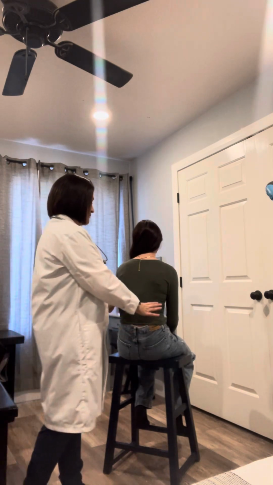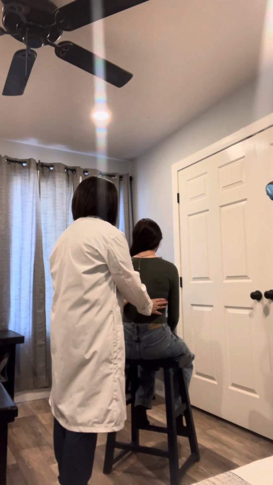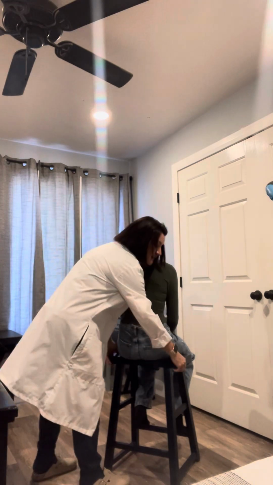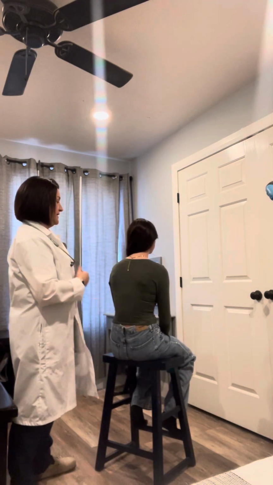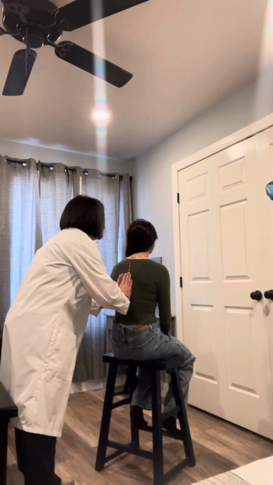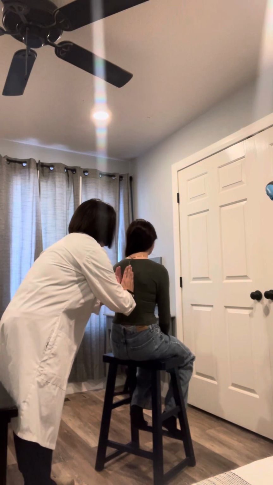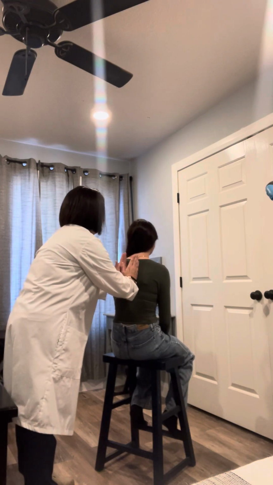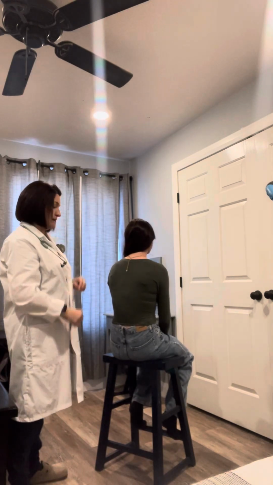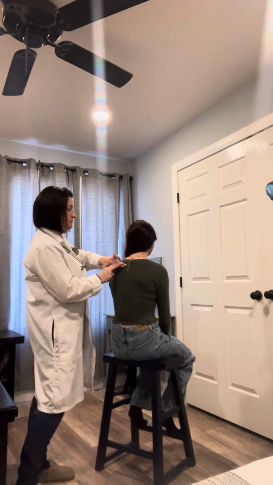I'm going to palpate for symmetrical chest expansion, so take a deep breath for me. Okay, that's good. And then I'm going to assess for tactile fremitus. So I'm going to touch you like this, and every time I move my hands, you just say 99. 99, 99, 99, 99. Good. Then I'm going to percuss in the different intercostal spaces.